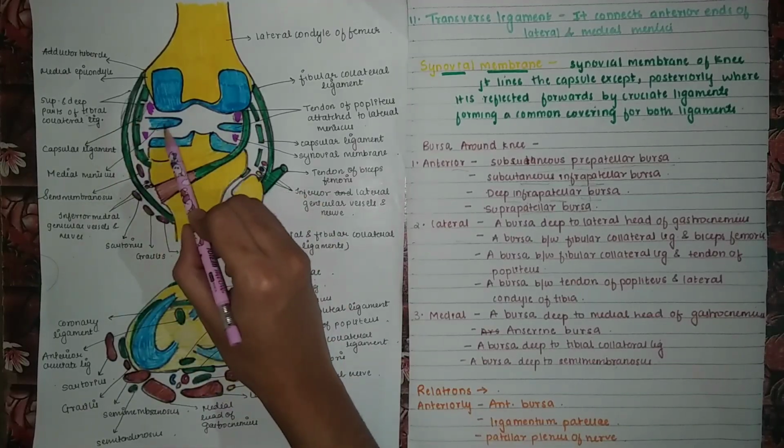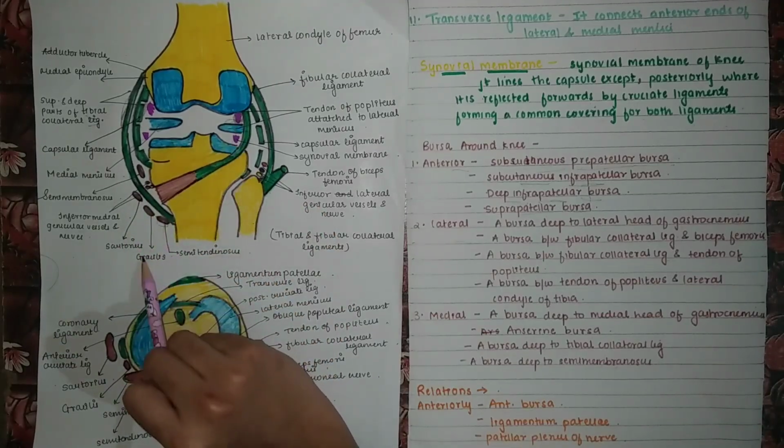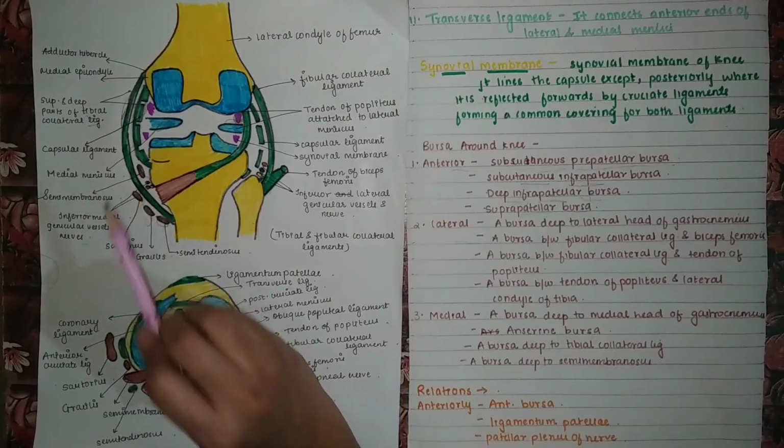This is medial meniscus, lateral meniscus, and these are semitendinosus, gracilis, sartorius, inferior medial vascular nerves and vessels.